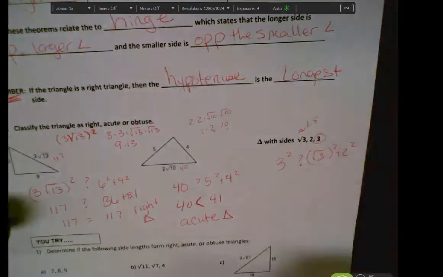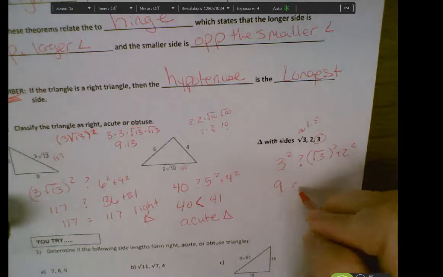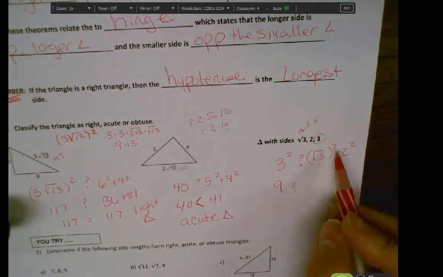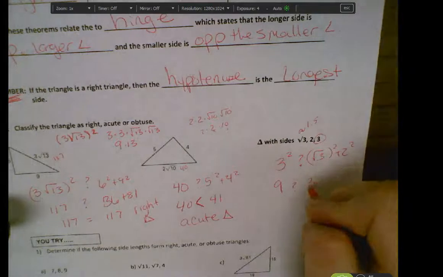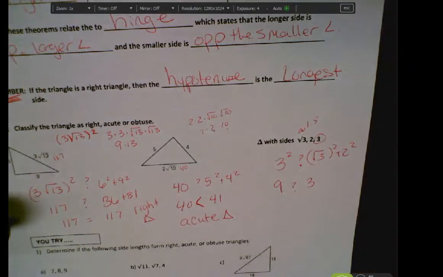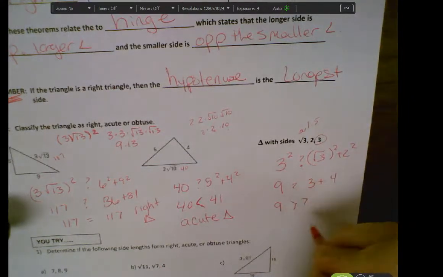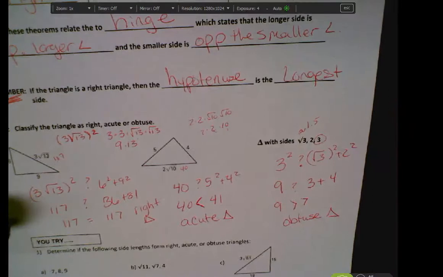plus 2 squared. 9, question mark, rad 3 times rad 3 is the square root of 9, which just gets me back to 3. So when I square a radical, the stuff that comes under the radical is what comes out. Plus 4, 9 is greater than 7, so I have an obtuse triangle.